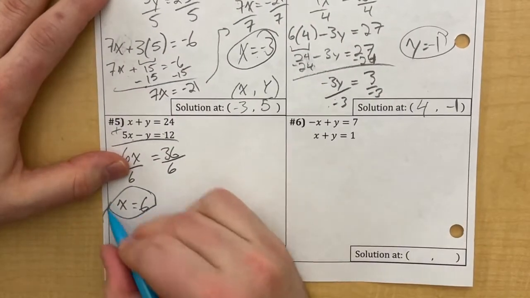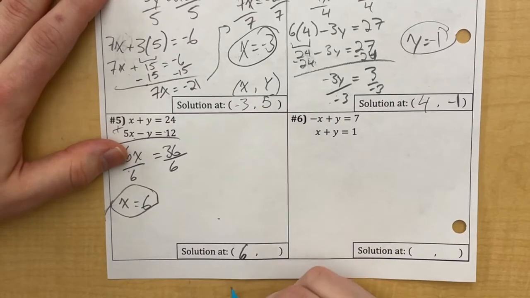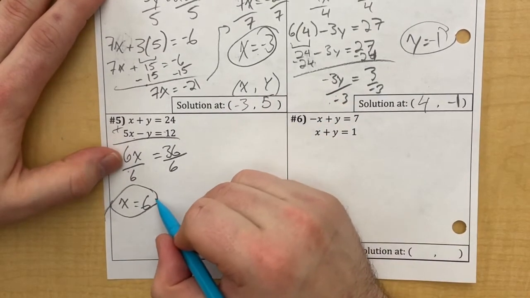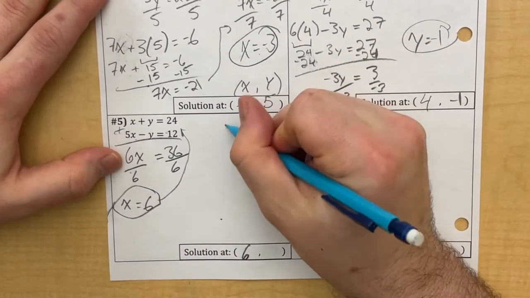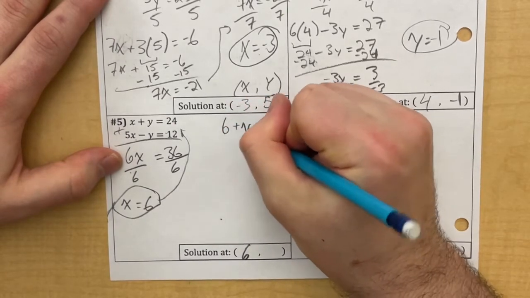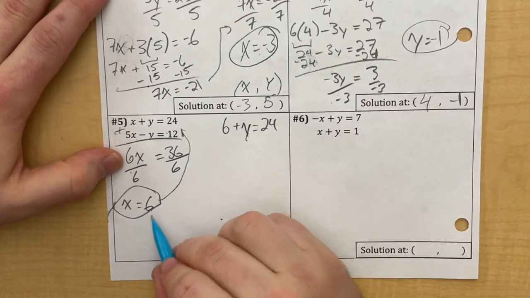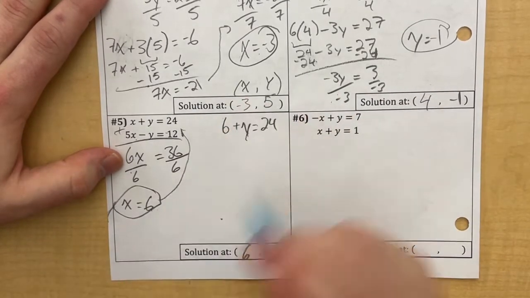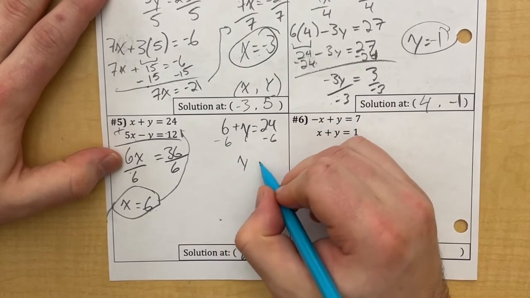Easy. So I'm going to say solution at the point where x equals 6. Let's find out what our y value is. I'm going to take that value that I found for x, plug it back in. So in my first equation, I'm going to use 6 plus y equals 24. Again, I don't have to multiply anything by that value of x since I just have 1x. And so I can subtract 6 from both sides. And so I'm going to say y equals 18.